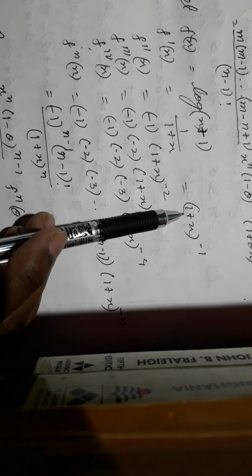So for the next question we'll take f(x) equal to log(1+x). So you differentiate this, f dash x equal to 1 by 1 plus x, which can be written as (1+x) to the power minus 1. Again you differentiate this, so we get minus 1 (1+x) to the power minus 2. If you differentiate again, we get minus 1 into minus 2 (1+x) to the power minus 3. If you differentiate again, we get minus 1, minus 2, minus 3 (1+x) to the power minus 4.